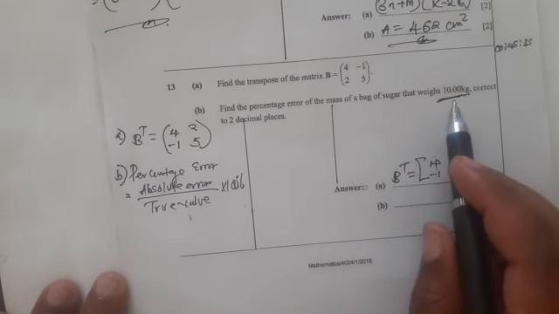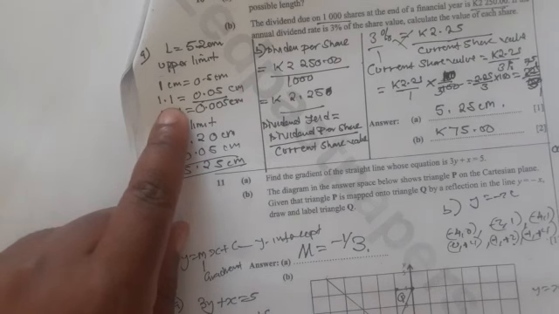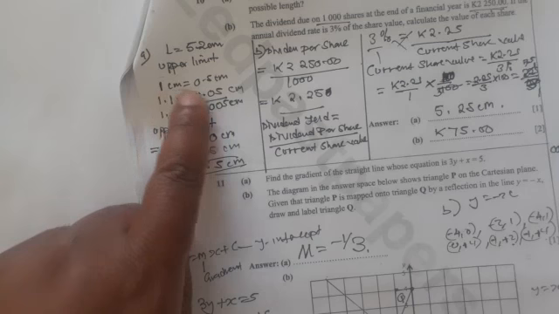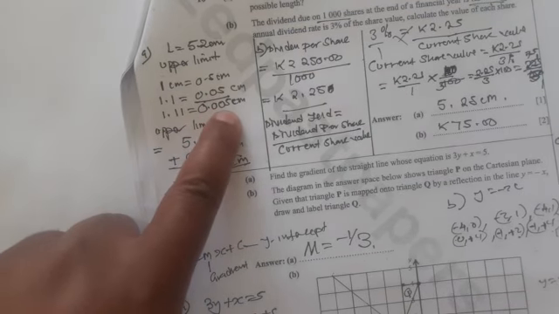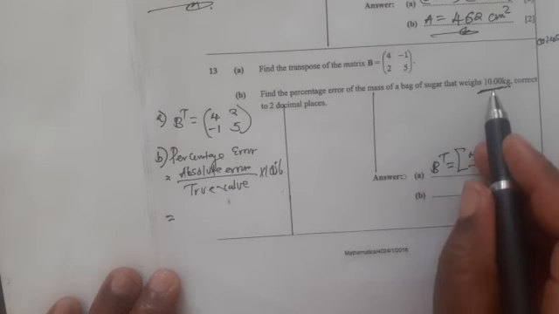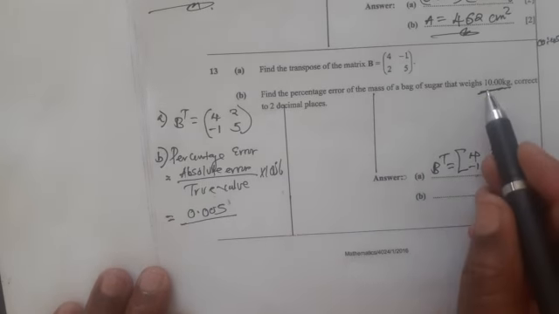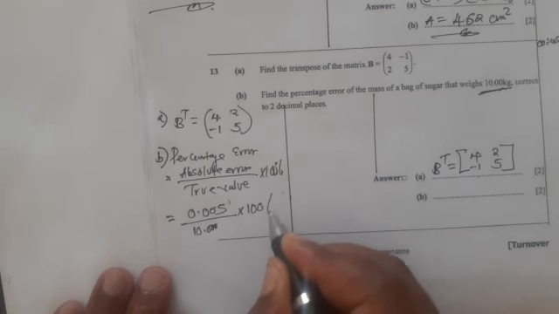to 2 decimal places. Now, earlier on, if we go back to question 10, we said if a number has 1 decimal place, then the absolute error is 0.05. If a number has no decimal place, it's a whole number, it is 0.5. So for 2 decimal places, it will be 0.005. That will be the absolute error. So here our percentage error is: our absolute error will be 0.005 divided by 10.00 multiplied by 100%.